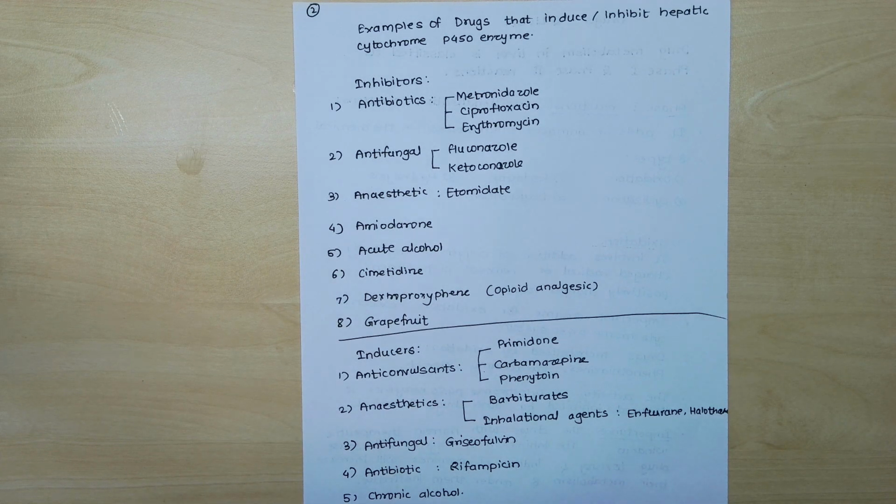The inhibitors are antibiotics like metronidazole, ciprofloxacin, erythromycin, antifungals like fluconazole, ketoconazole, anesthetics like etomidate, amiodarone, acute alcohol, cimetidine, dextropropoxyphene, and grapefruit.